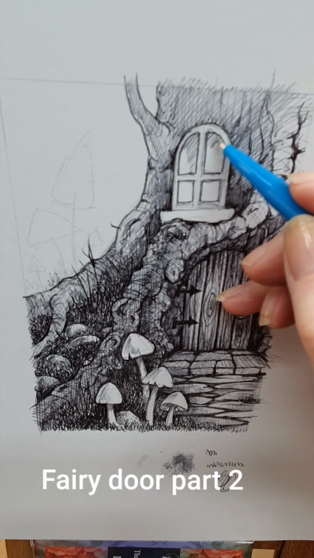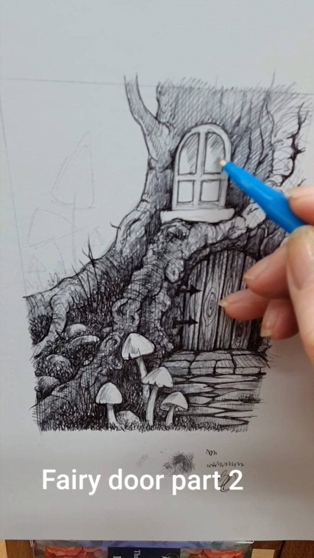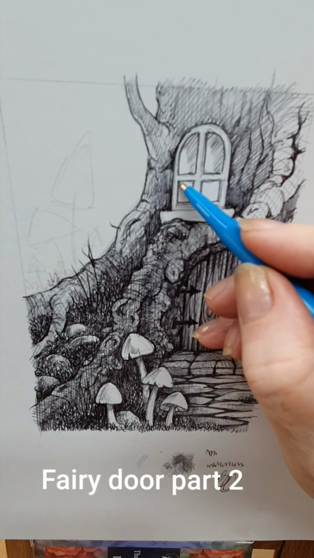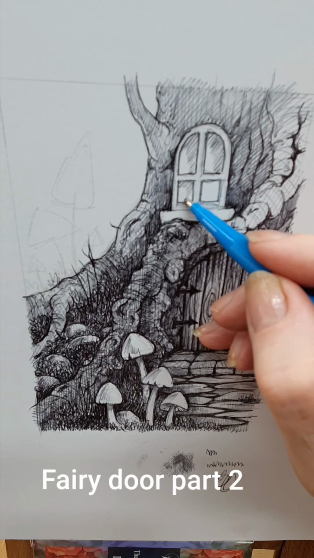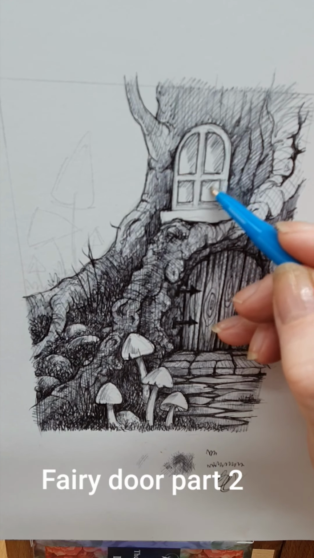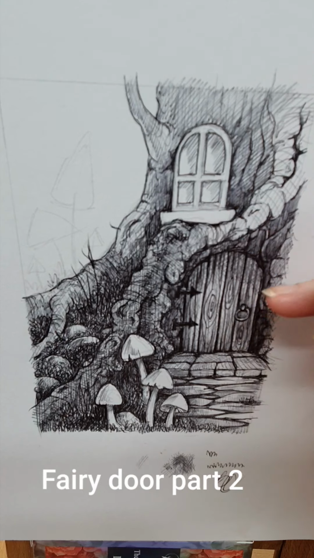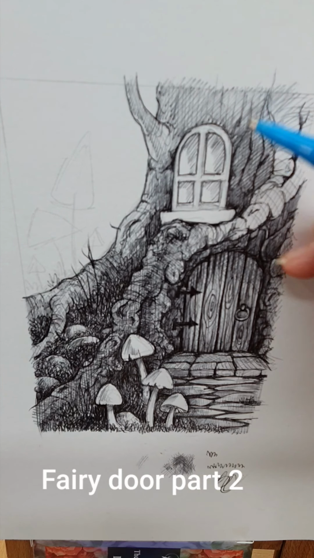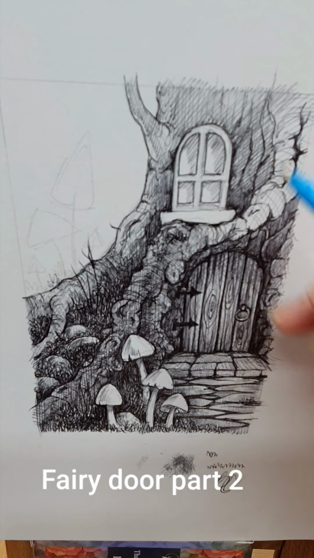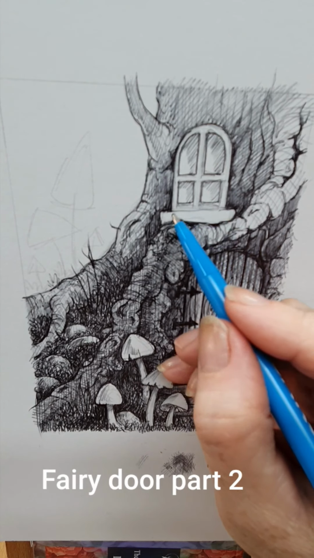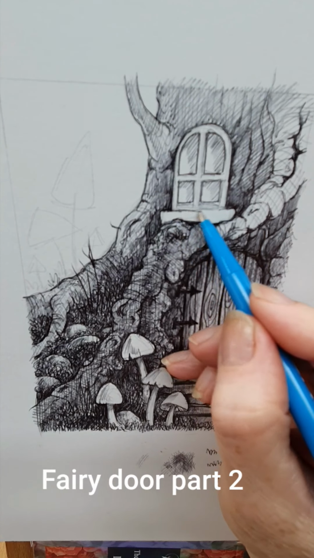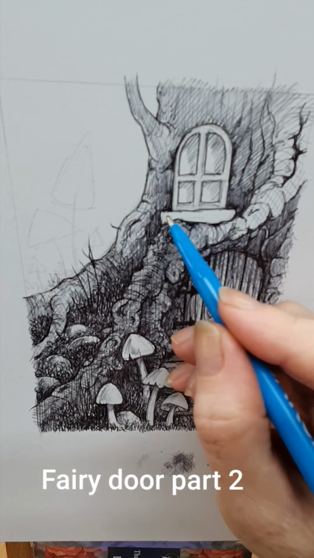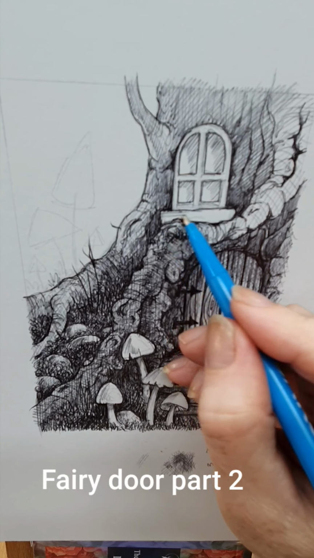I want it to look as though there's glass in this window, all going in the same direction. There we go. And you've noticed I've made it a bit darker around the outside, so the actual window really does look quite prominent now. But I don't want it to look this prominent, or else it's just going to take over the entire picture.